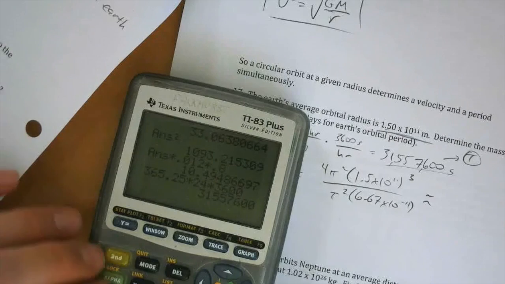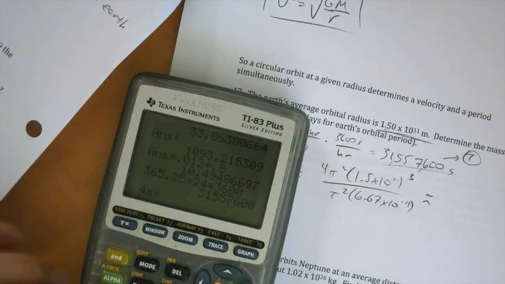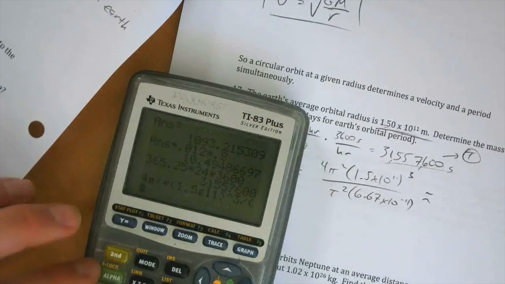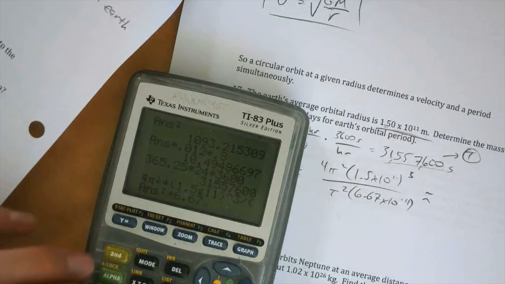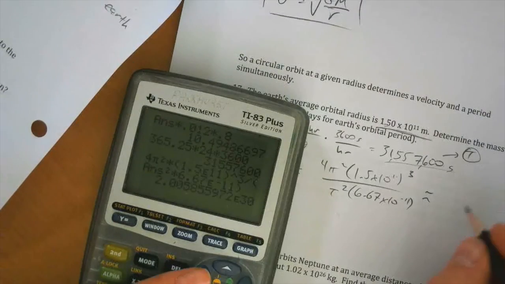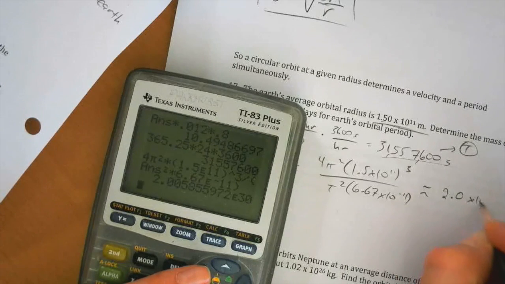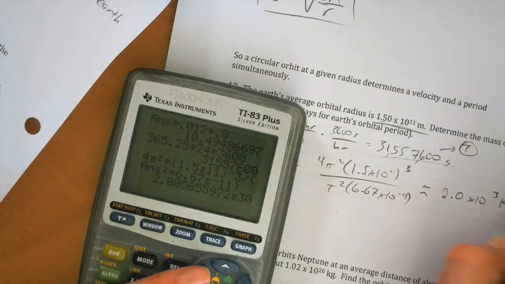So we can punch that in, 4 pi squared times 1.5 times 10 to the 11th cubed divided by answer squared times 6.67 times 10 to the negative 11, leaving us with about 2.0 times 10 to the 30th kilograms.